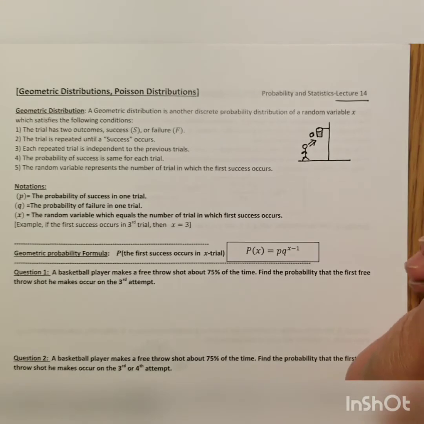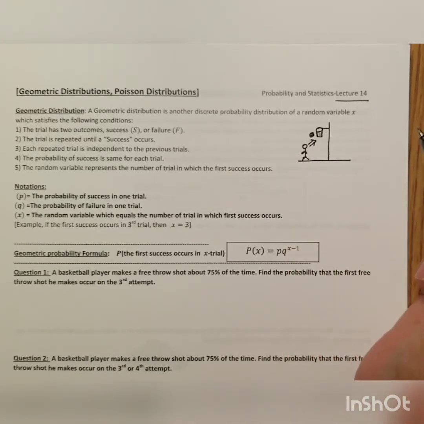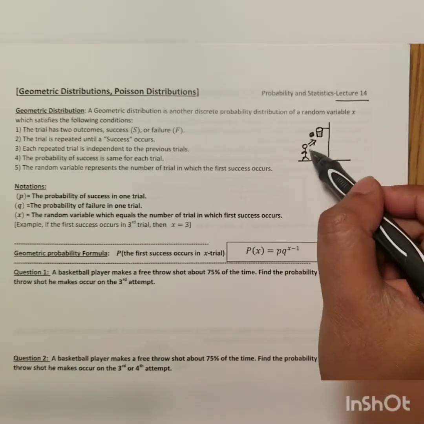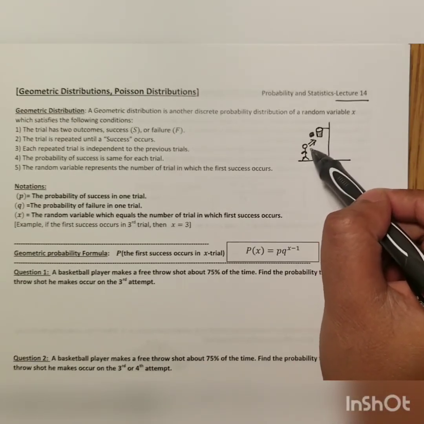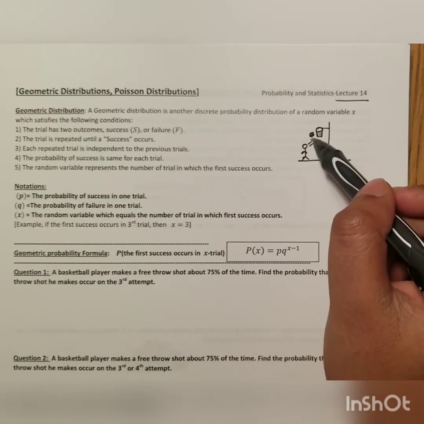We said let's give a certain number of trials, 10 trials, and we count how many successes the person gets within 10 trials.